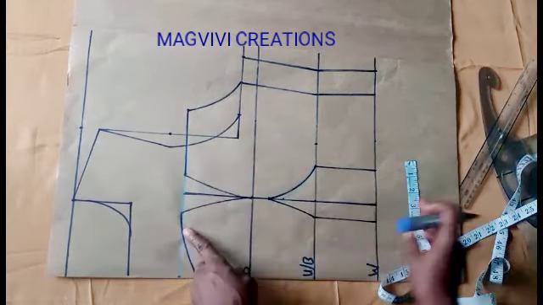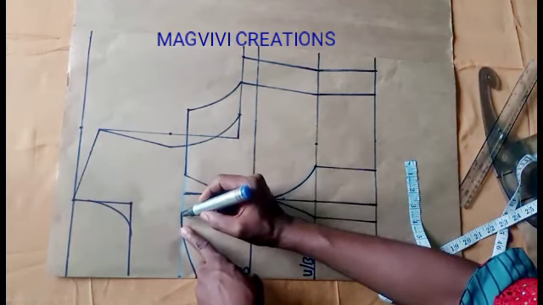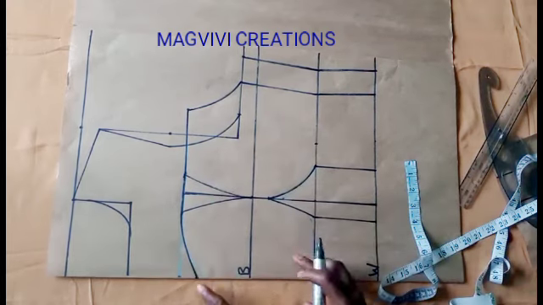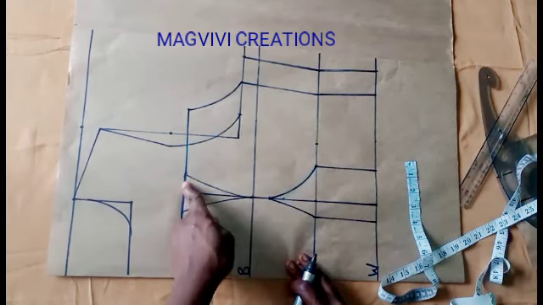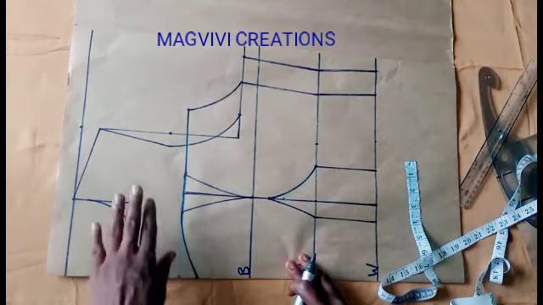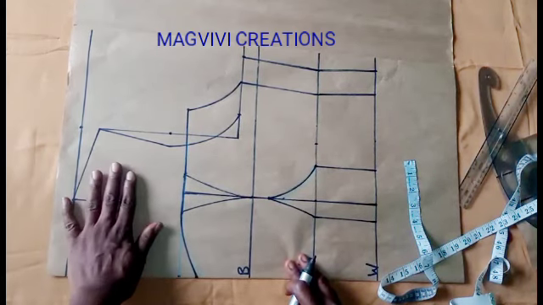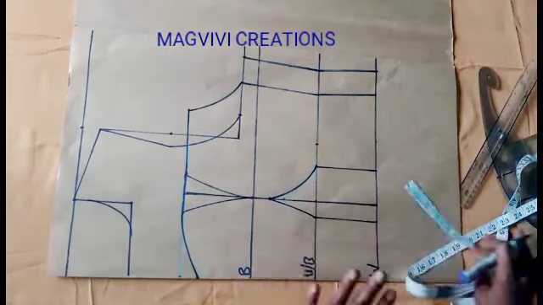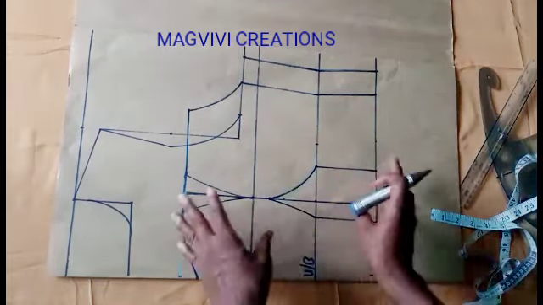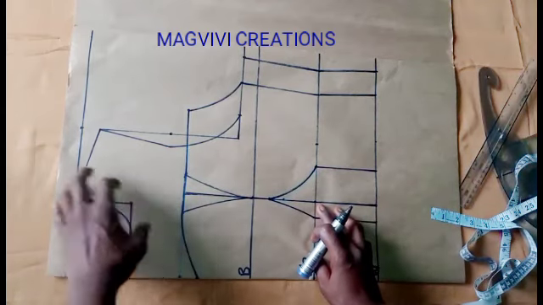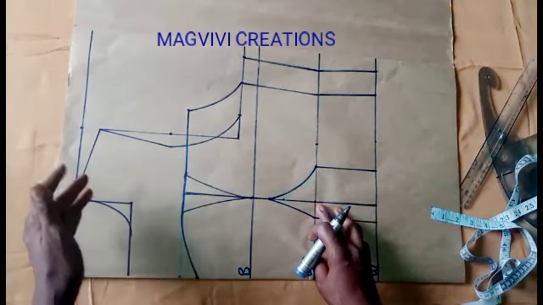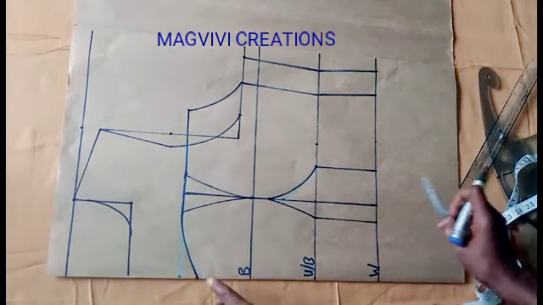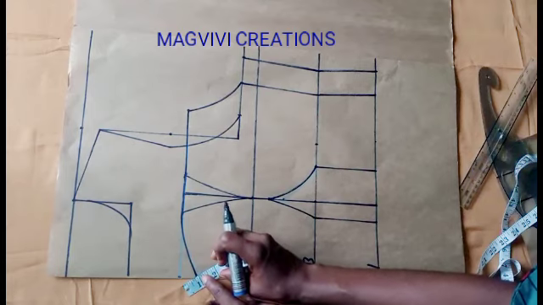Okay, this is how your yoke is coming. Let me just use the marker here so that you won't get confused. So this is how you cut out your yoke, like so, and this part will be your yoke. Then if this is fabric, like you don't want to use paper, you just want to go ahead and cut directly on your fabric, and you'll be cutting your yoke on another material or another fabric, like lace or net. What you will do, add your half inch.